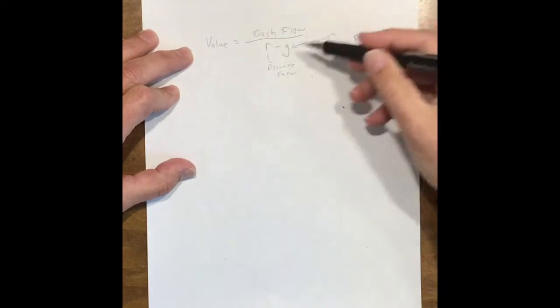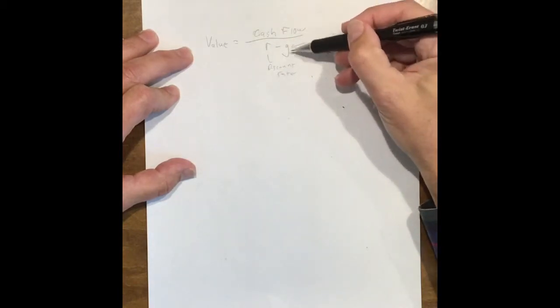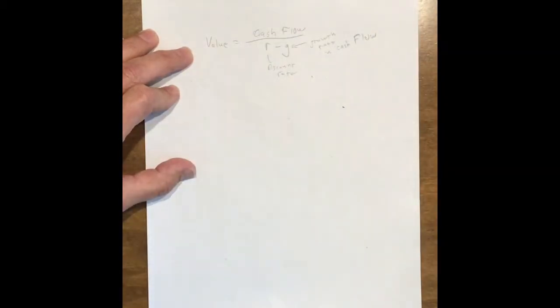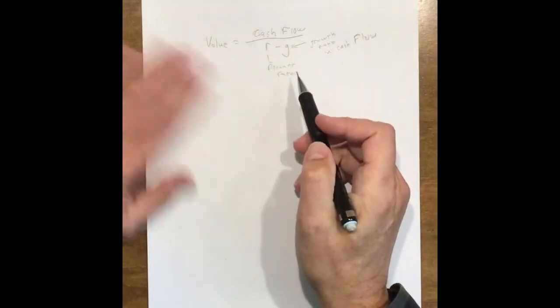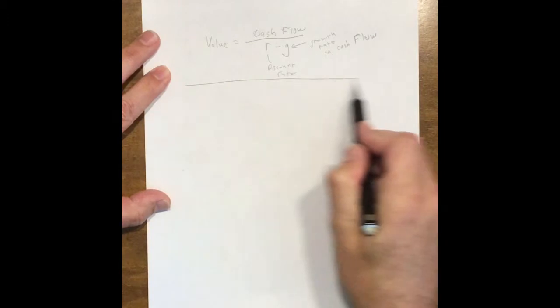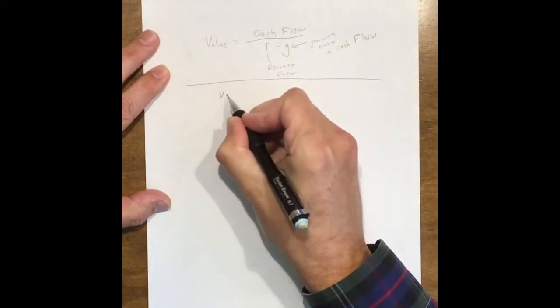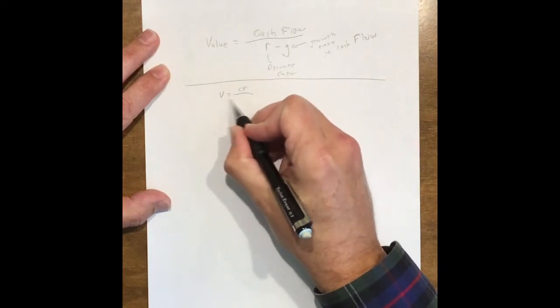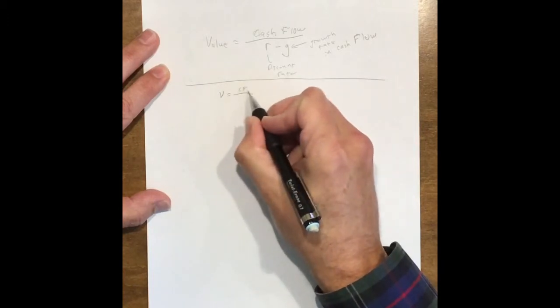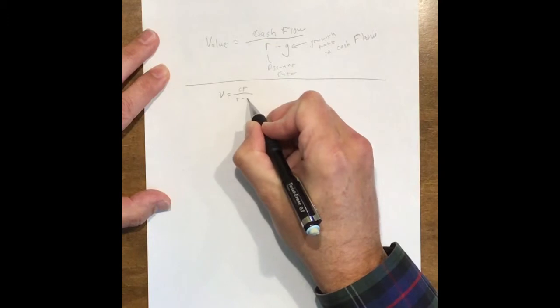And this assumes a cash flow growing at a constant rate forever, in perpetuity, which is an unrealistic assumption, but it's a model that's used a lot. So we could maybe just simplify this a little to value equals CF, for cash flow, over R minus G.